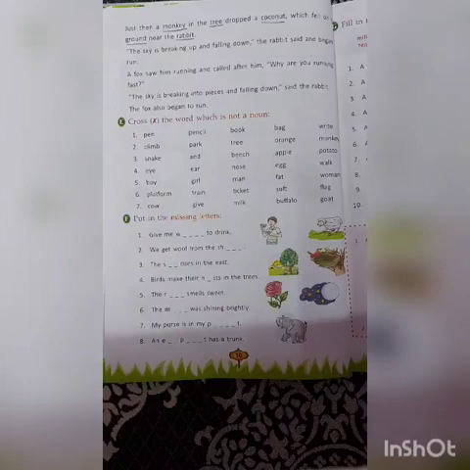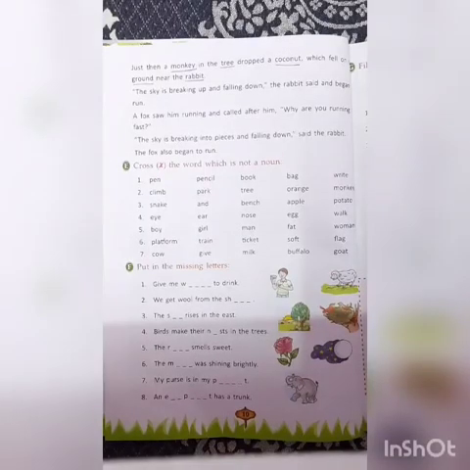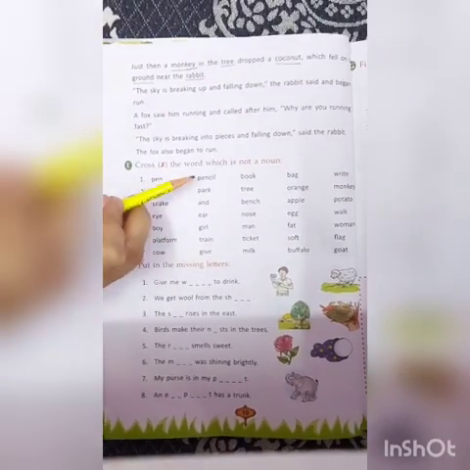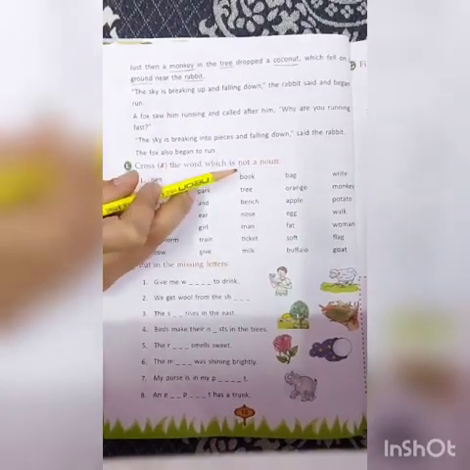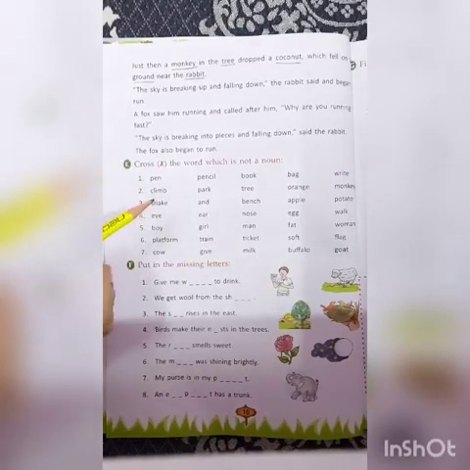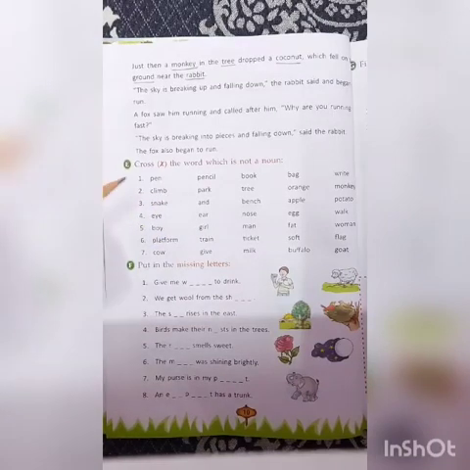Now you can read the next part of the story on your own and underline the nouns. Now let's move to exercise E. Cross the word which is not a noun. Now this is very interesting. Here some words are given and you have to identify which one of them is not a noun.